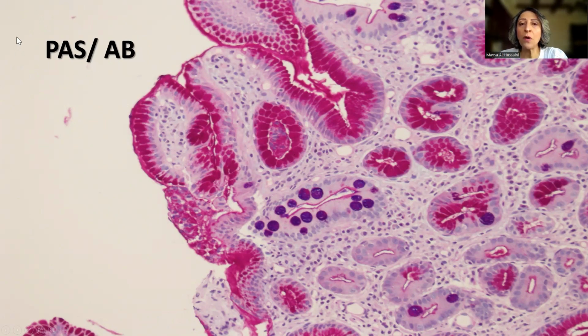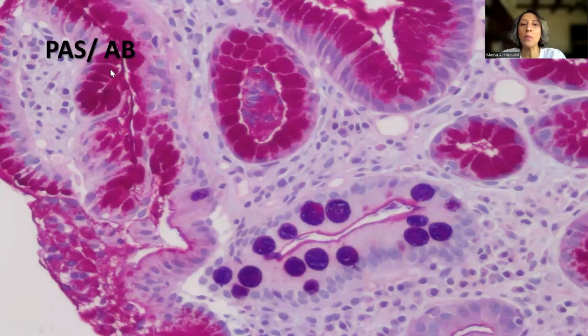So this would be positive for PAS, neutral mucin, whereas the real goblet cells will stain violet because they would be positive for Alcian blue. So very simple special stain, the PAS Alcian blue, on higher power magnification. These are the real goblet cells, which would be consistent with intestinal metaplasia, while these are the pseudo-goblet cells, which are a normal hyperplastic reactive phenomenon in the stomach.